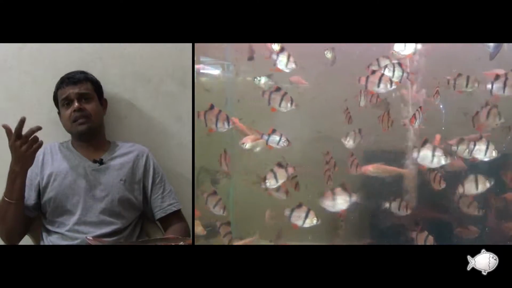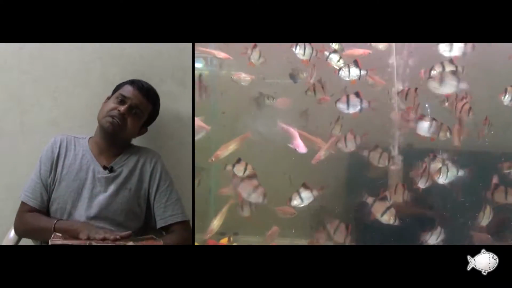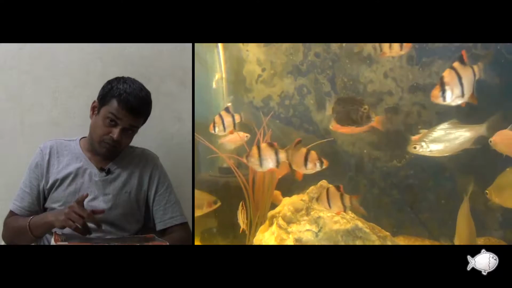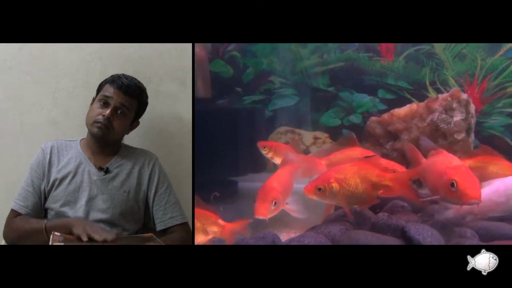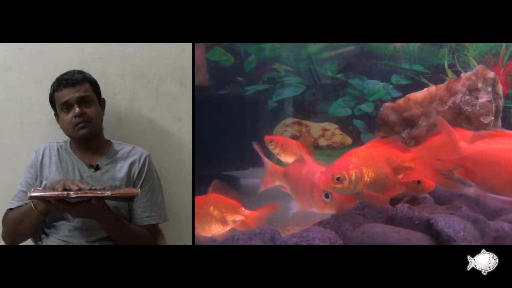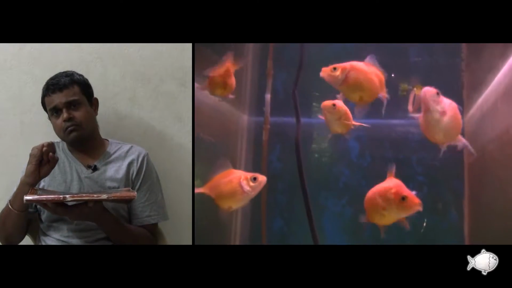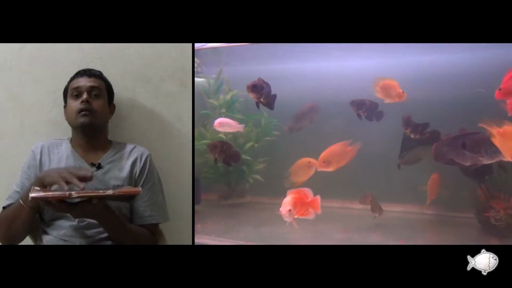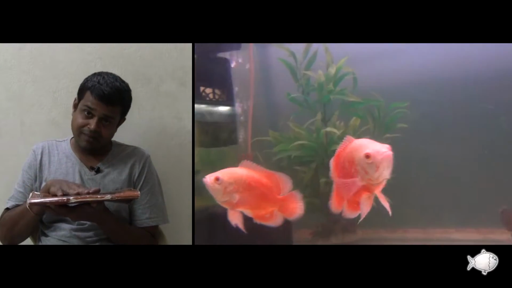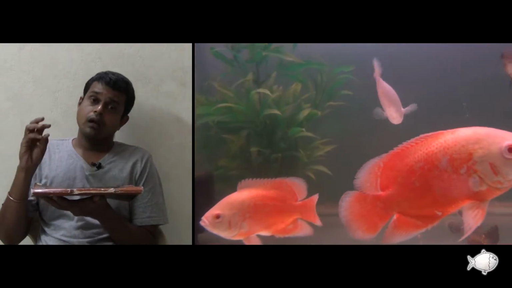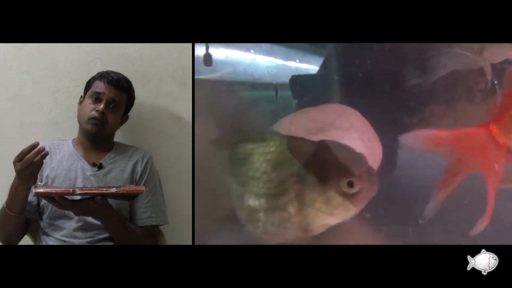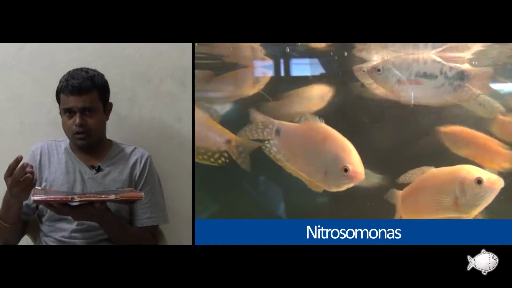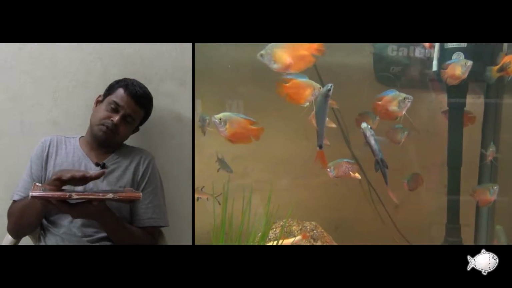So later, once I had seen an aquarium without any substrate at its bottom, I felt, come on, let's go for a try. Apart from that, the advantage of keeping a substrate is, if you want to go for a planted aquarium, yes, the substrate will support the plants and the plants will thrive. The other advantage is, if you are having a substrate, important bacteria for the aquarium fish, such as Nitrobacter and Nitrosomonas, will live in this substrate.